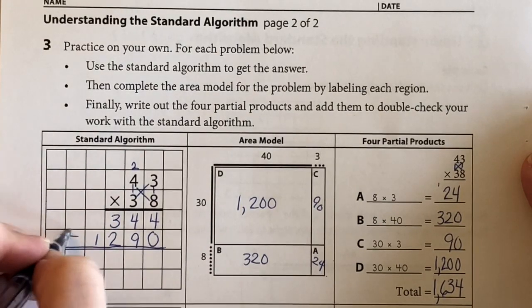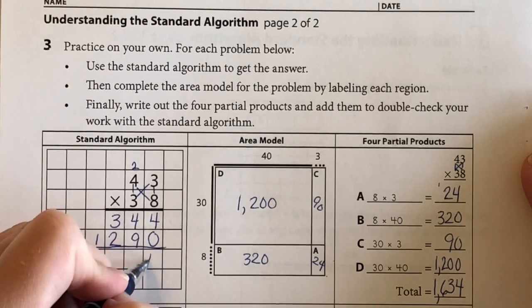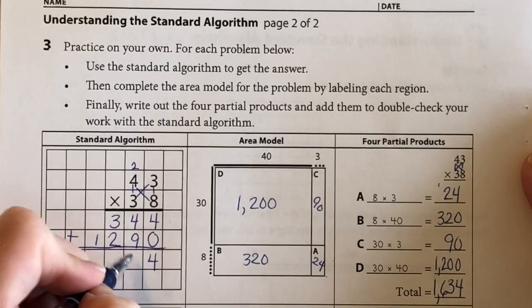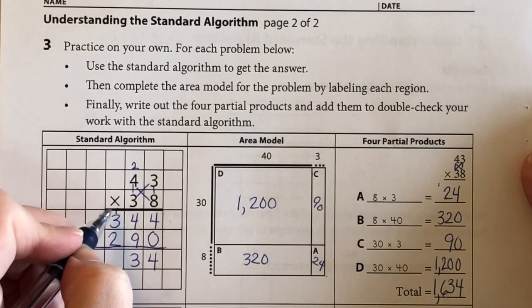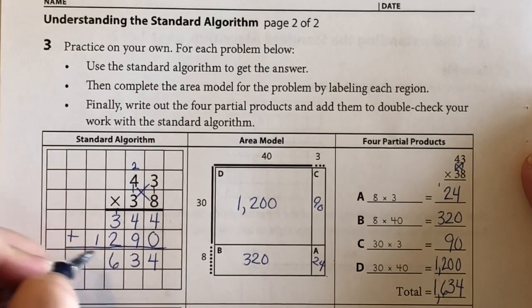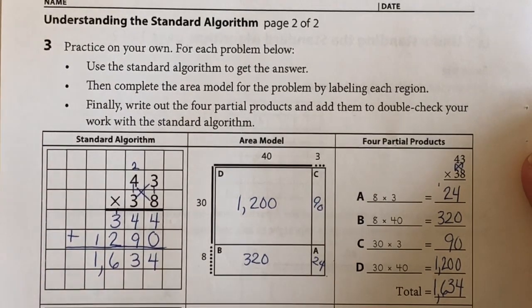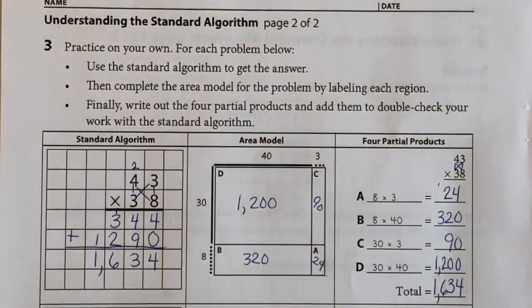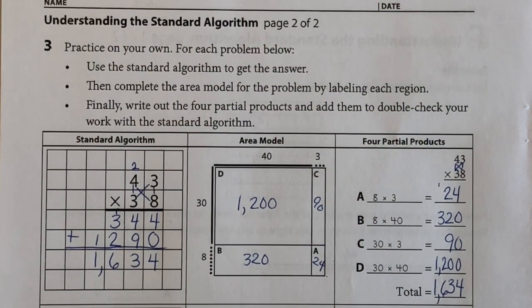We're going to add those up. 4 plus 0 is 4. 4 plus 9 is 13. Carry the 1. 1 plus 3 is 4. 4 plus 2 is 6. And then 1 plus nothing is 1. 1,634.